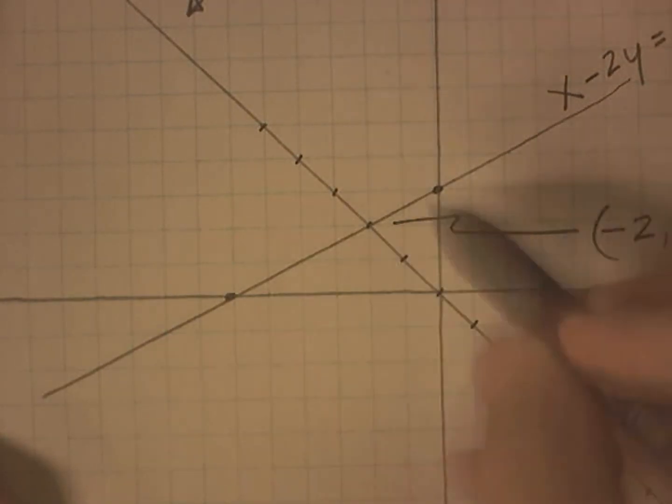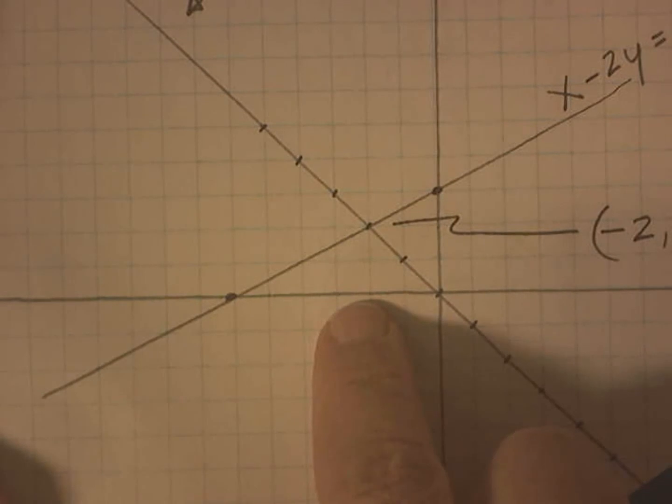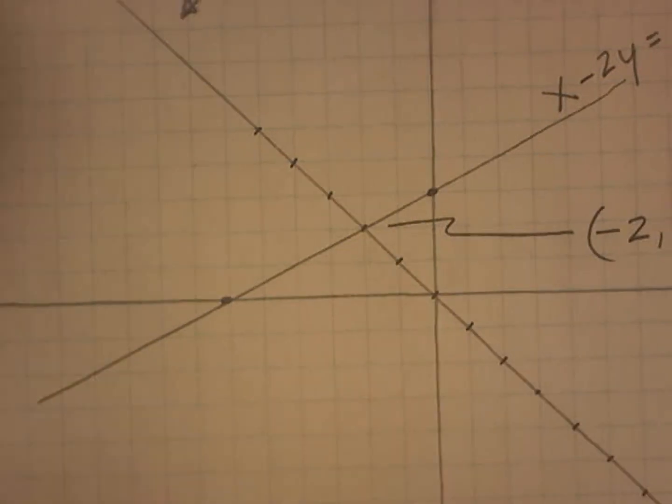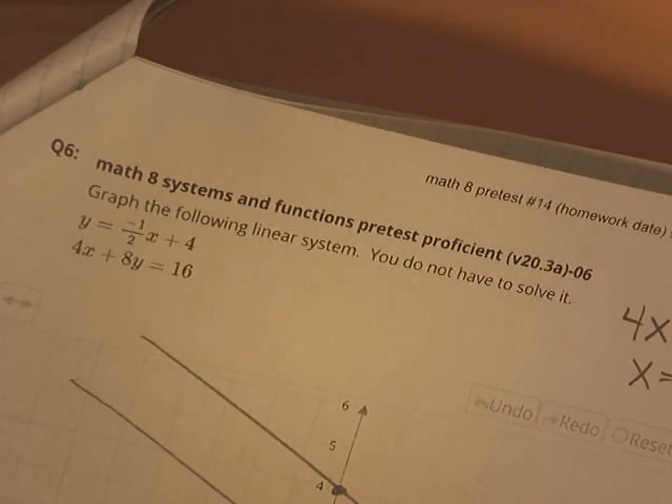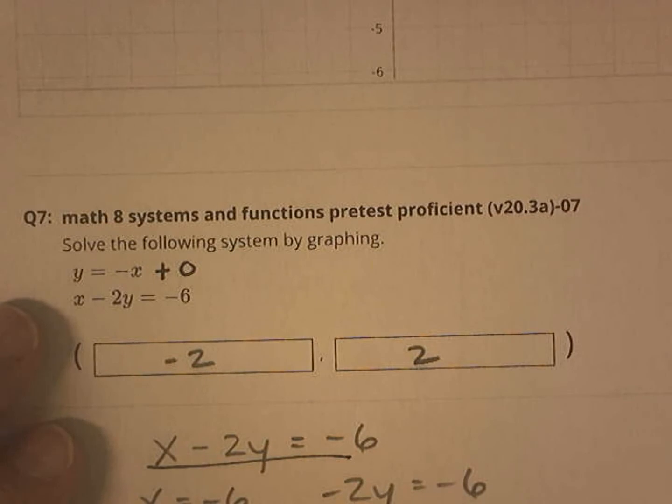And then I look for where they cross. They cross right there, and that's at negative 2, 2. So negative 2, 2 is the correct answer.